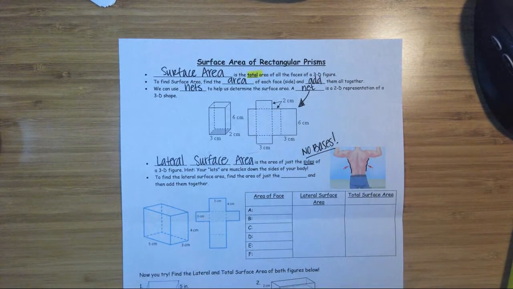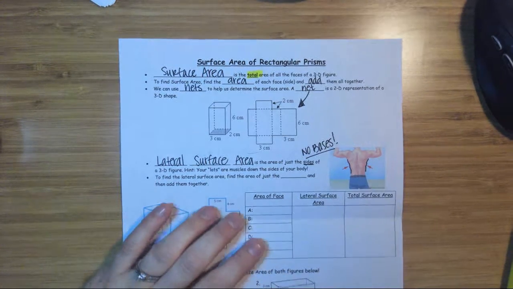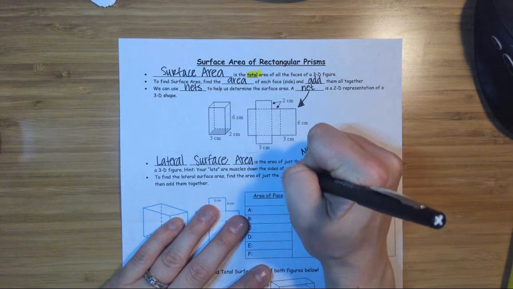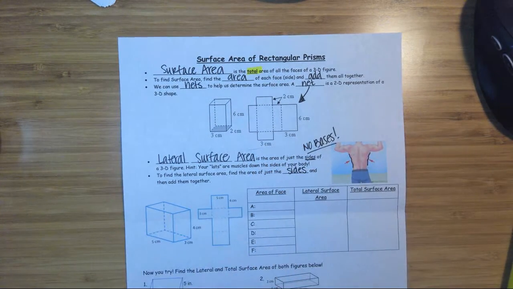If that's a hard way for you to remember, in football, if you make a lateral play, it goes to the side. You could think of it that way. To find the lateral surface area, we find the area of just the sides, and then we add those together. I always start with lateral surface area, because if I find that, I know I've at least answered one question, and then to find the total surface area, it's a lot easier just to add two things to it.